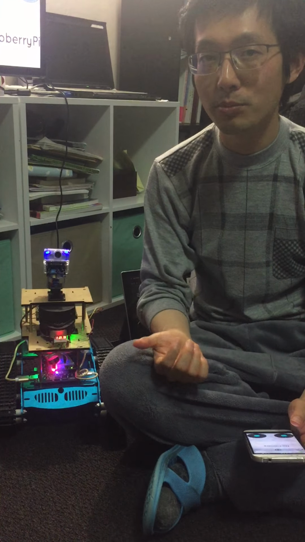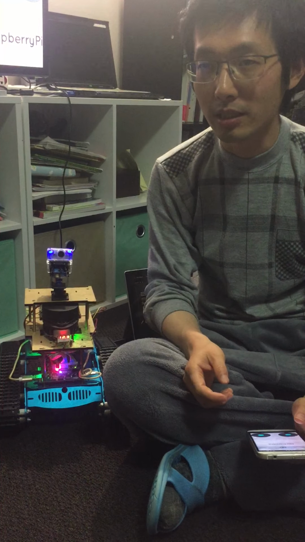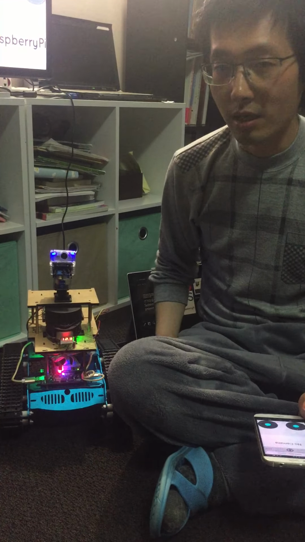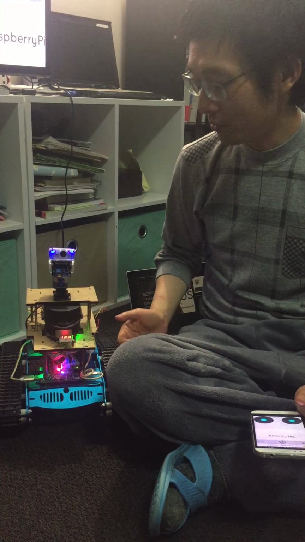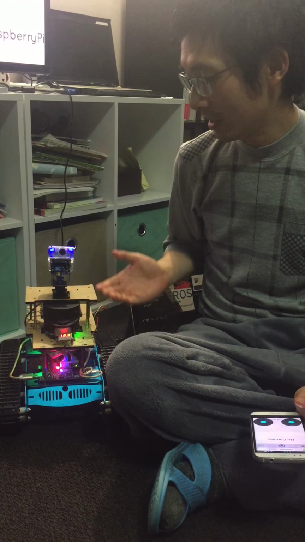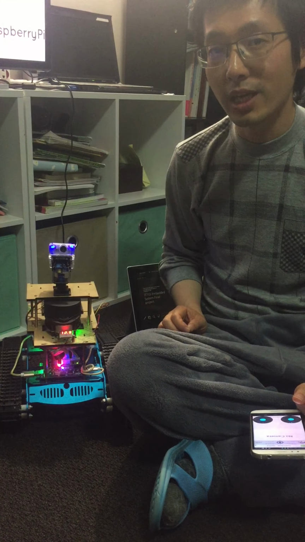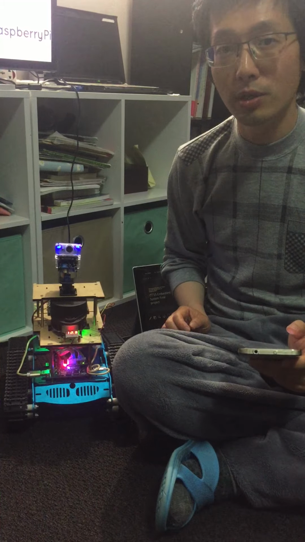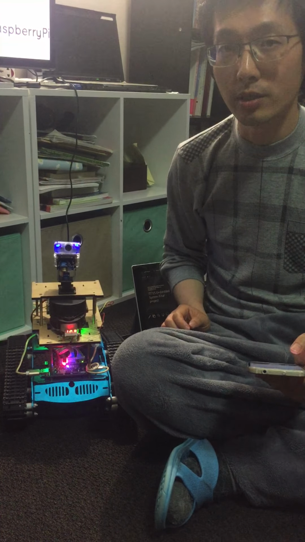This is my final project for 715, the embedded system. This is the robot that I have. I have done some add-on functions for it. I have made a pan-tilt camera system, and with an Android application, I can remote control it.